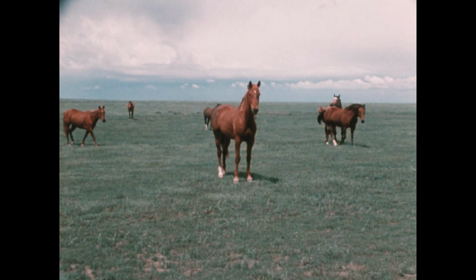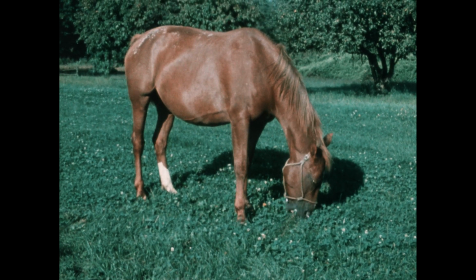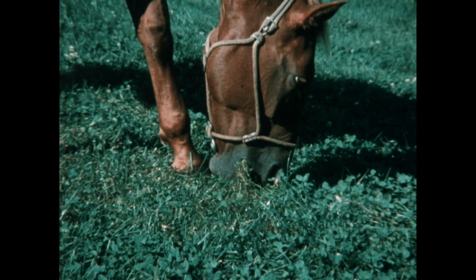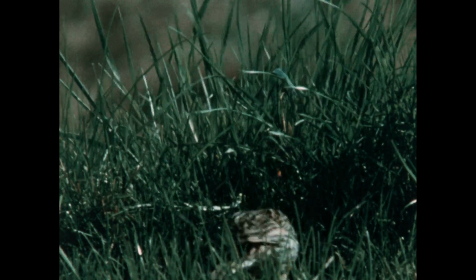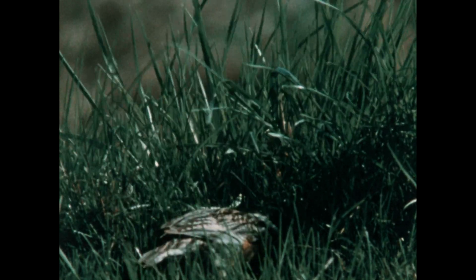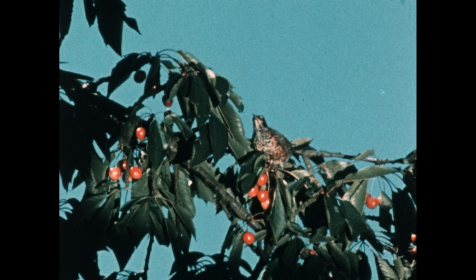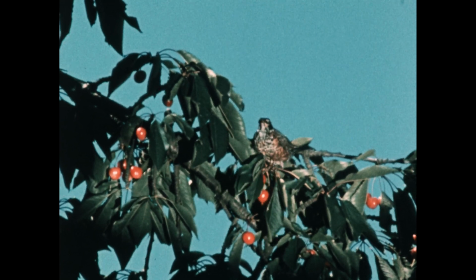Many animals have special body parts that help them to eat certain kinds of plant food. Horses have teeth that are very good at chewing grass. Birds don't have any teeth. A bird uses its beak to help it eat a certain kind of food. This kind of bird uses its beak to get fruit from the tree. Fruit is another kind of plant food.